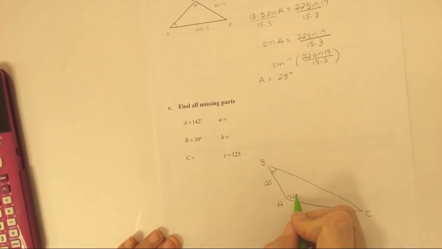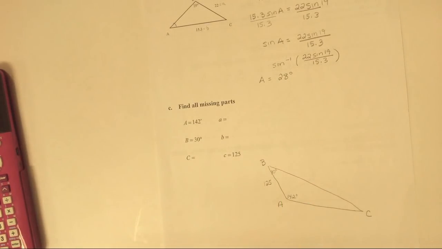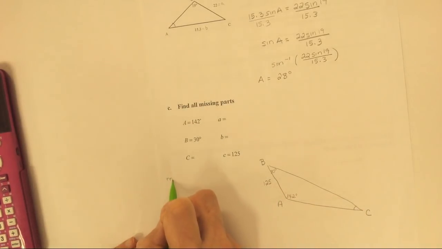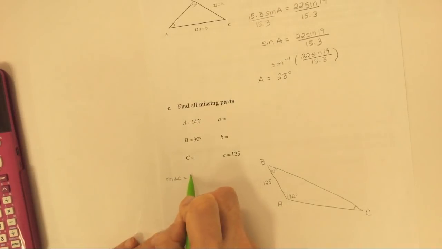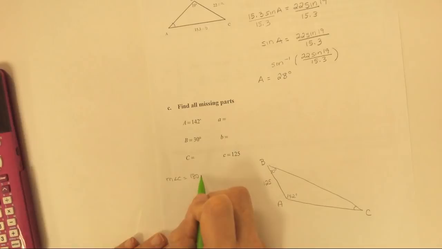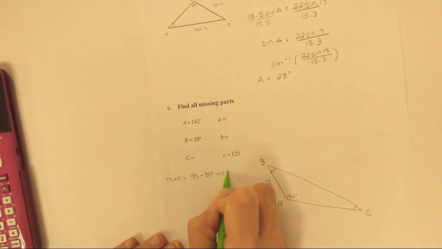So first of all, remember when we were doing triangles earlier, when we had the right triangles and we had two angles, we could always find the third one by doing 180 minus the other two. So I'm going to find angle C first. So the measure of angle C is going to be 180, because the sum of all the angles in a triangle is 180, minus 30 degrees minus 142.